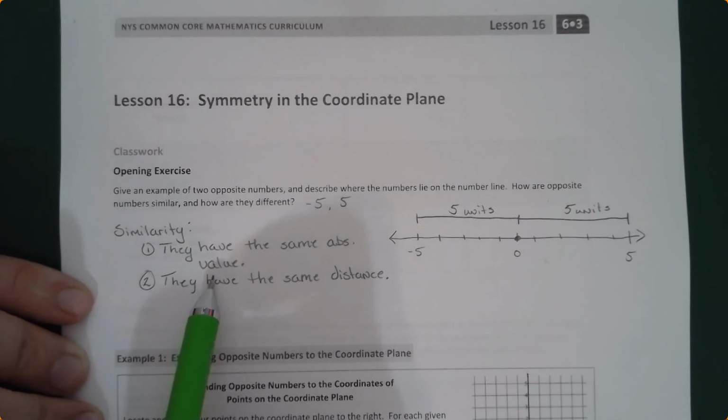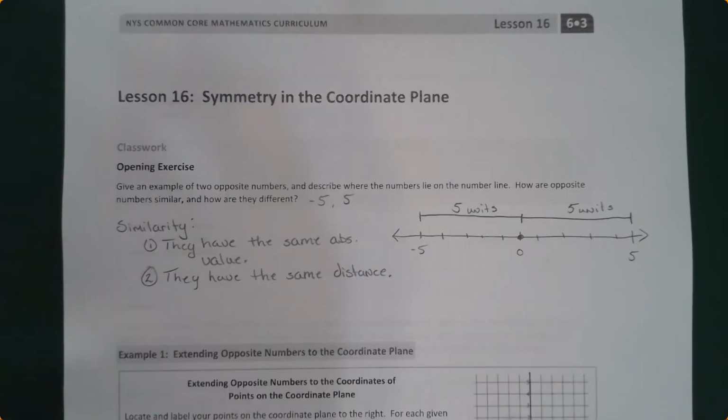Because you remember, absolute value is a measure of distance. So when we say -5 and 5 have the same absolute value, we are saying that they both have the same distance from 0. Okay? So that's the reason why I didn't really want to list distance, but I know some of y'all are probably thinking distance. All right?